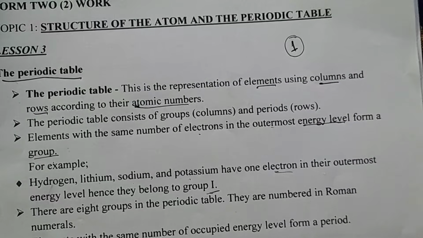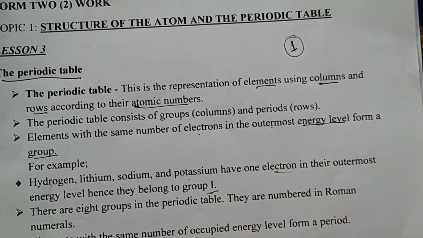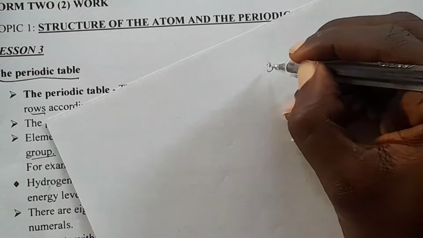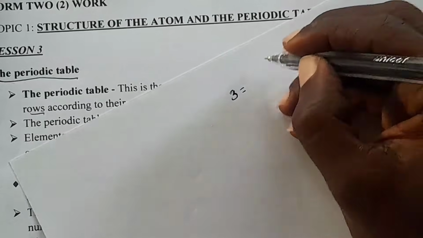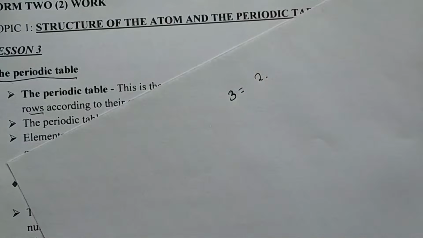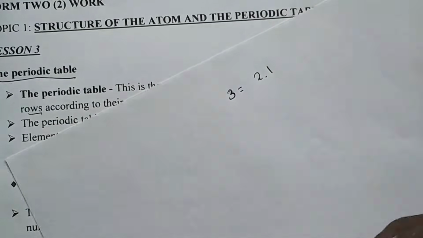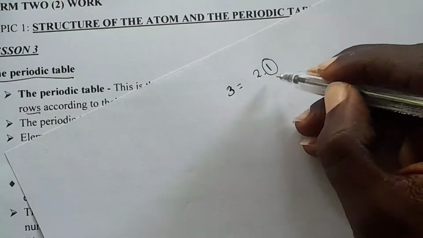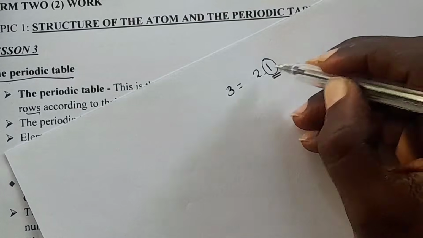So go to lithium. Lithium is number 3. So for lithium, the atomic number is 3. To write the electronic configuration, it will be 2 for the first energy level, and the other one will go to the second energy level. So check the last energy level, it has 1 electron. So it is group 1.